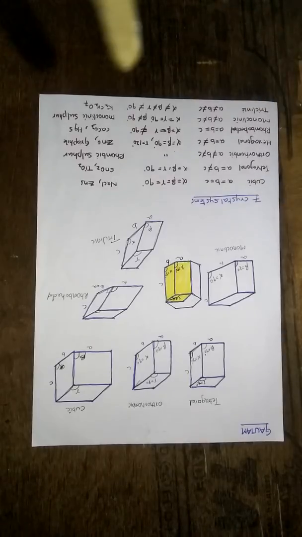I'll try to explain about the different types of crystal systems. In the earlier video, I spoke about the types of solids. One is crystalline and amorphous solids. We also discussed that crystalline solids have one particular arrangement.